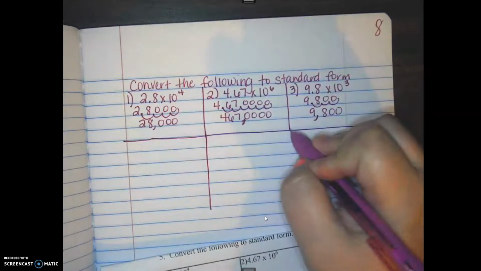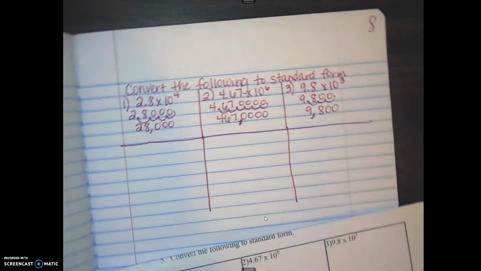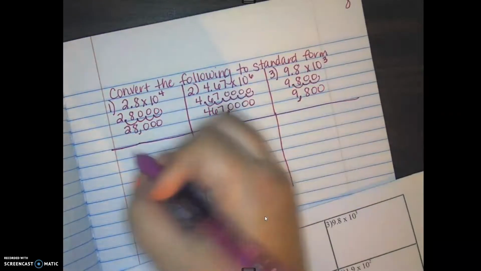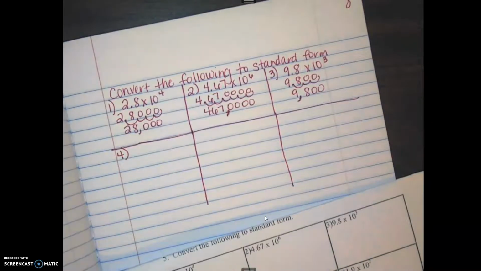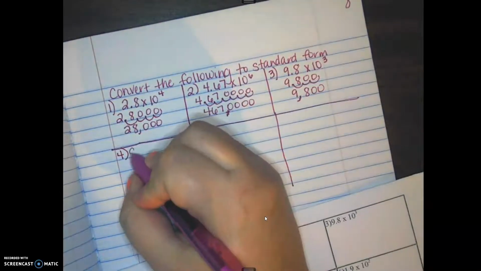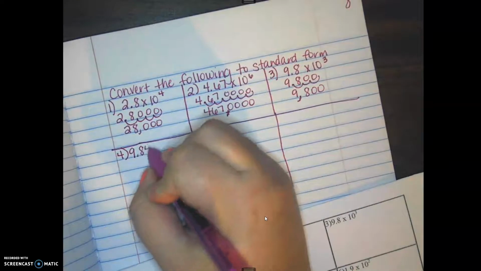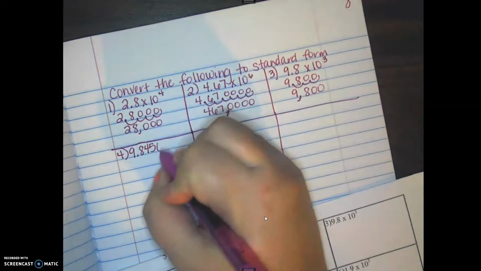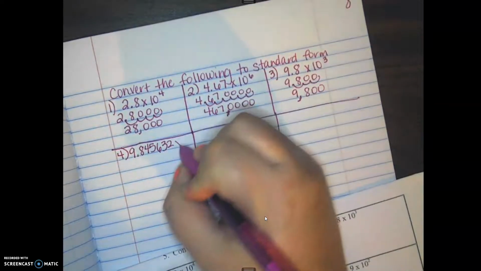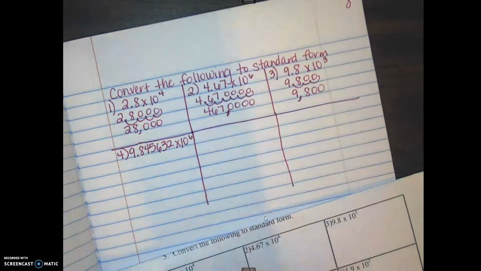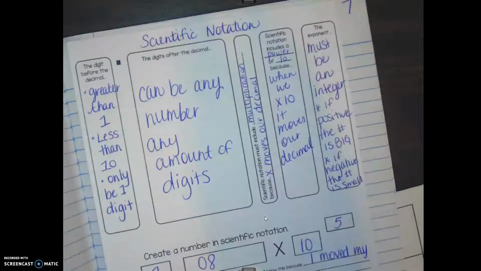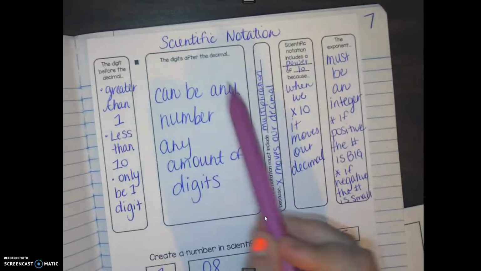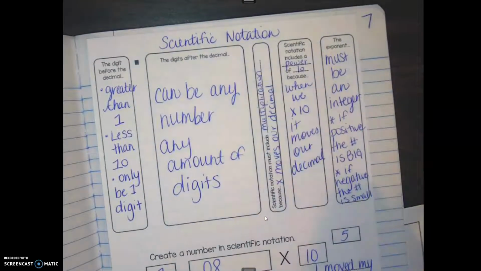All right, so our next one, number 4, is 9.84562 times 10 to the 6th. Now, we talked about this, and I'm going to flip back to the page. In this spot can be any number, as many digits as I want. And this is a really good example.